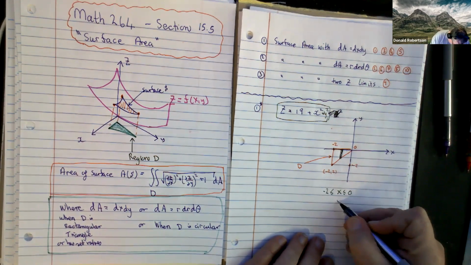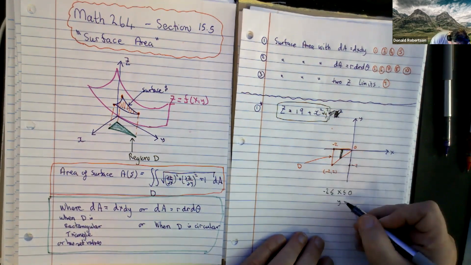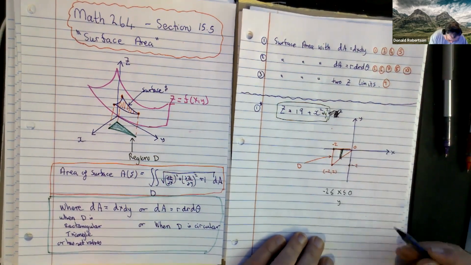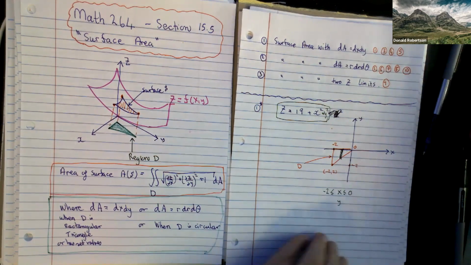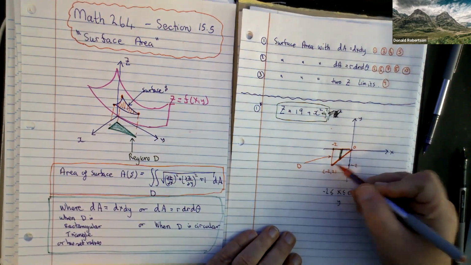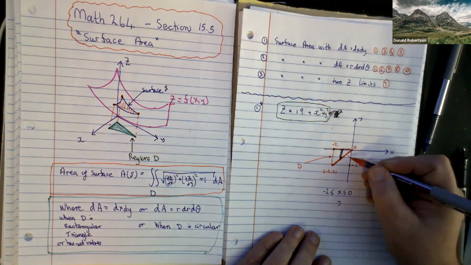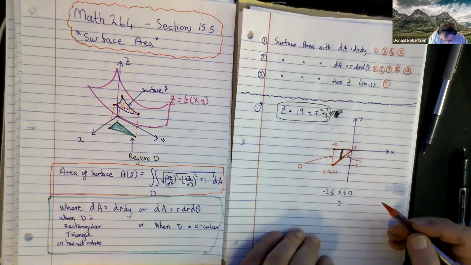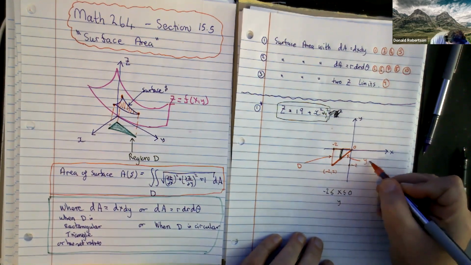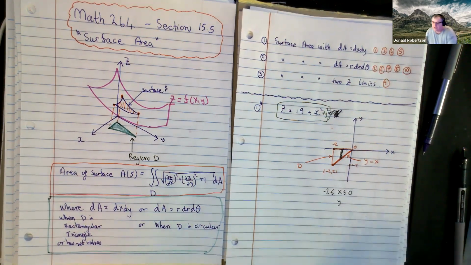Now, what about the y values? Well, you've got this guy and you've got that straight line. So this straight line here, we need to find its equation. It's actually not that difficult. Its slope is 1 and it passes through the origin. So it's basically just y equals x.